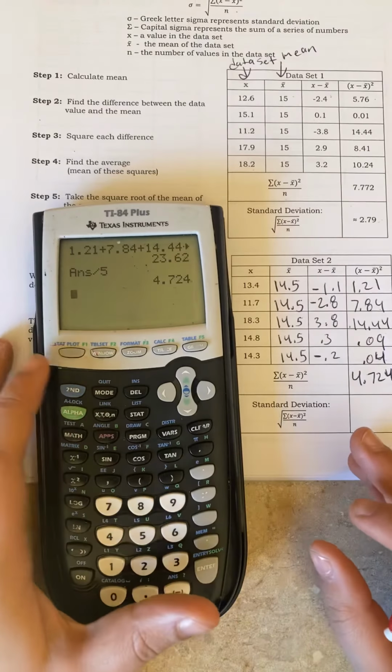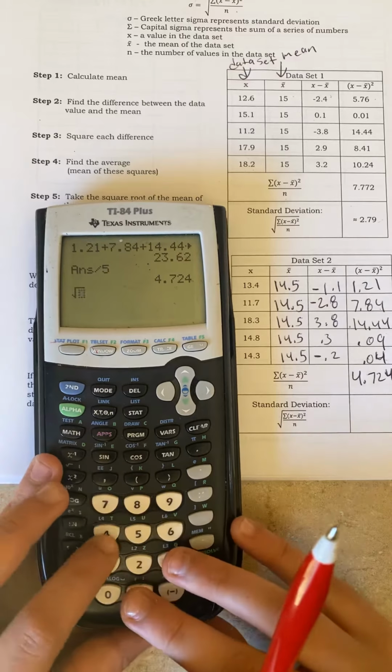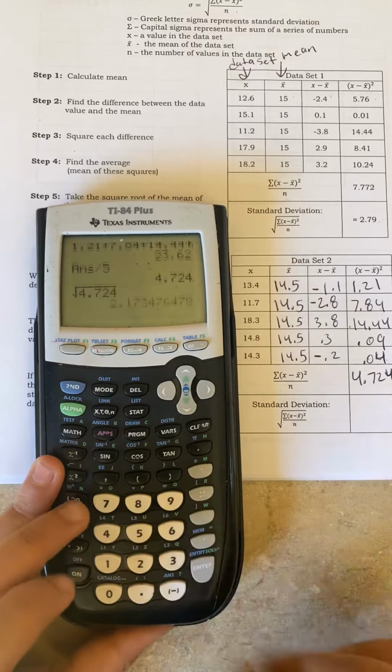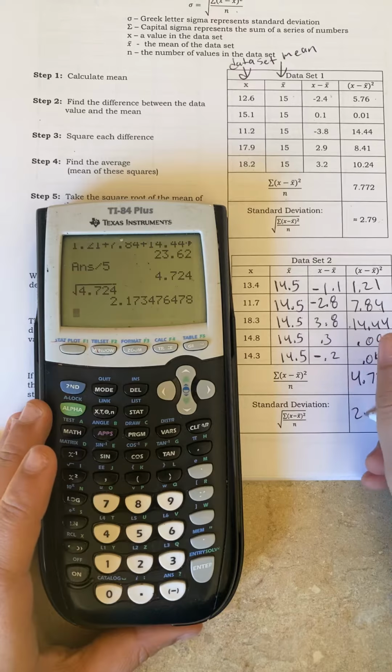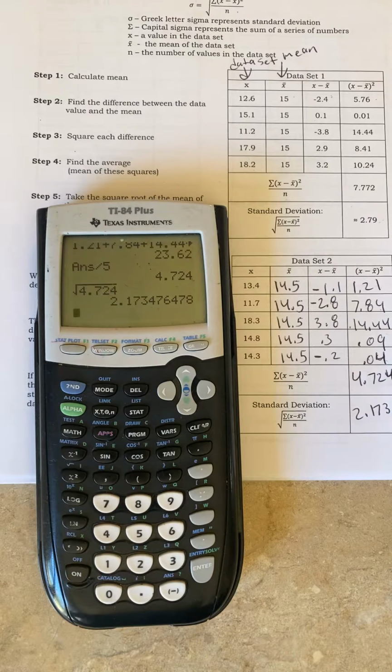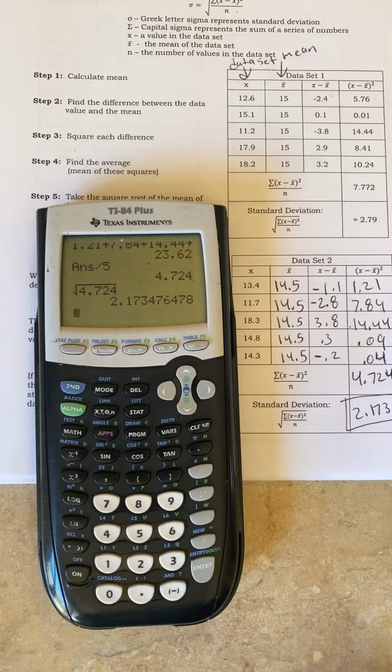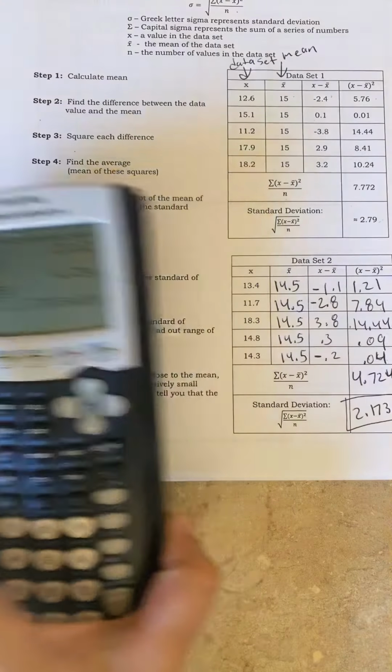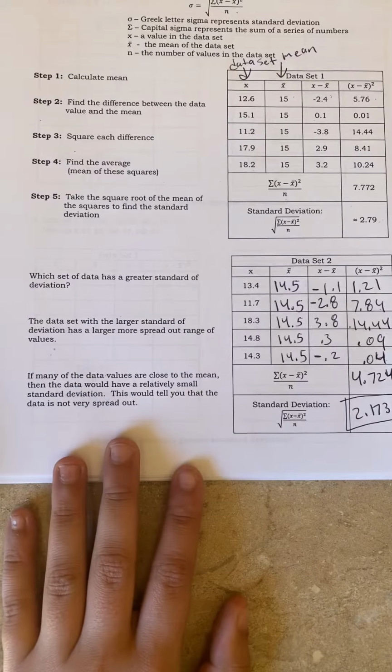So we're going to take the square root of 4.724. And that gives me 2.173. And just like we've been doing, we're going to use about 3 decimal places for our standard deviation. So 2.173 is our standard deviation. That means that all of my points are about 2.173 units away from my mean.